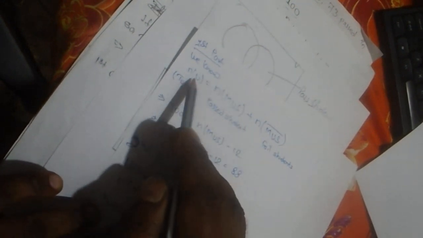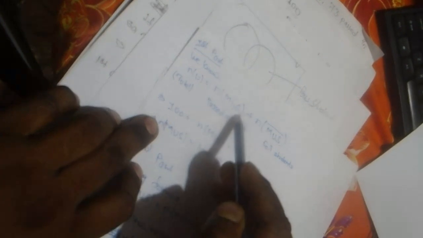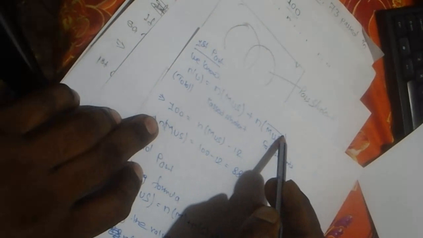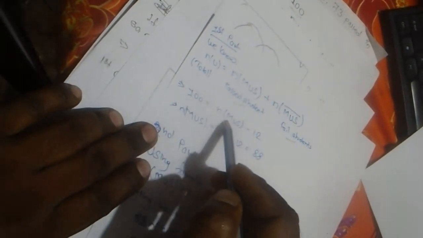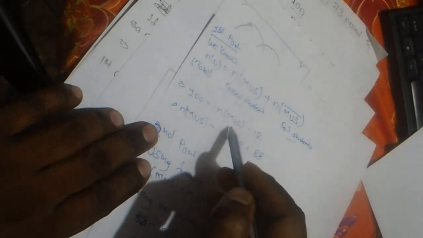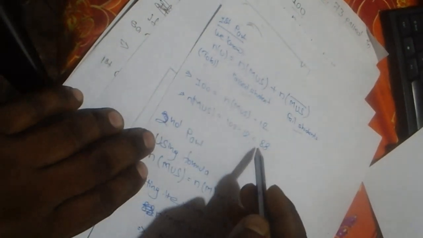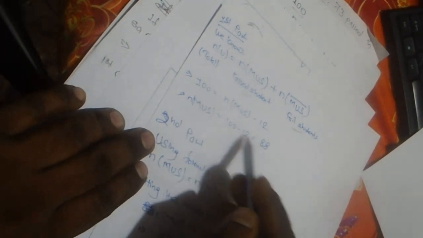First part, we know the formula n(U) equals n(M union S) plus n((M union S) complement). It means total number of students equals pass students plus fail students. We have total number of students equals 100, and total failed students is 12. So after calculation we get the total number of pass students equals 100 minus 12 equals 88.